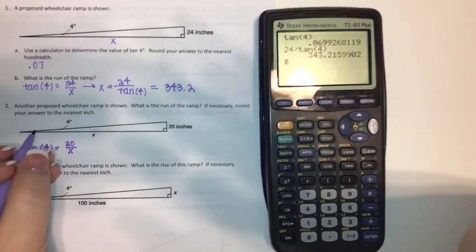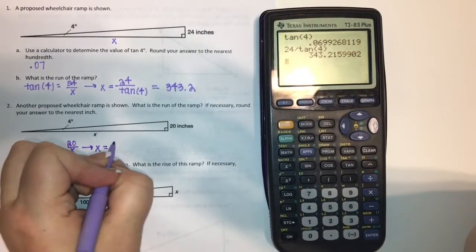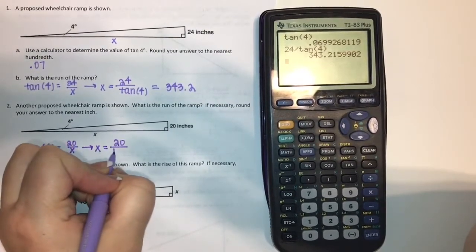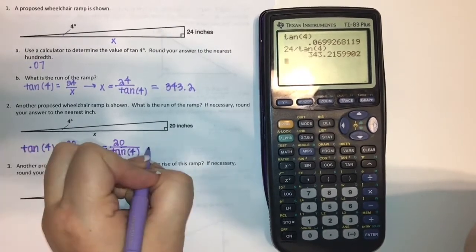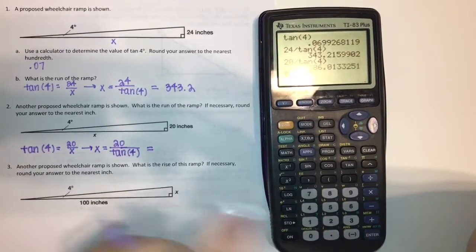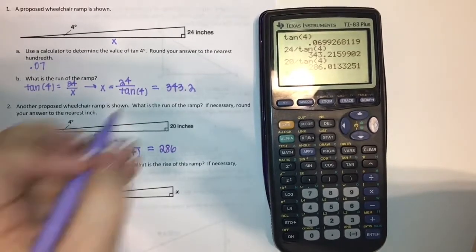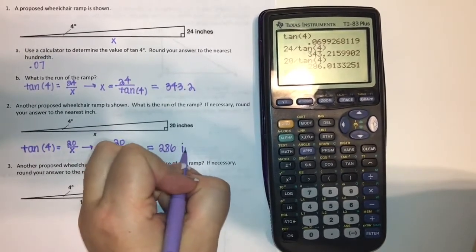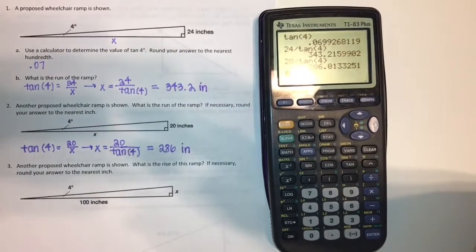So since I already did the algebra out for you, we know it's going to be x equals 20 over tan of 4 degrees. And in our calculator, we get 286 inches.